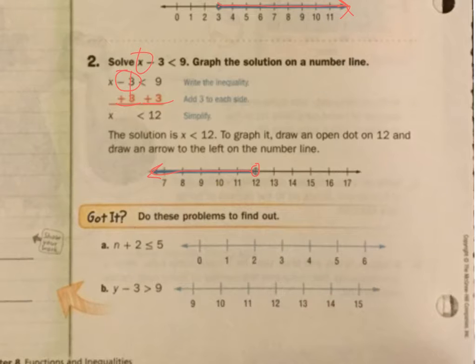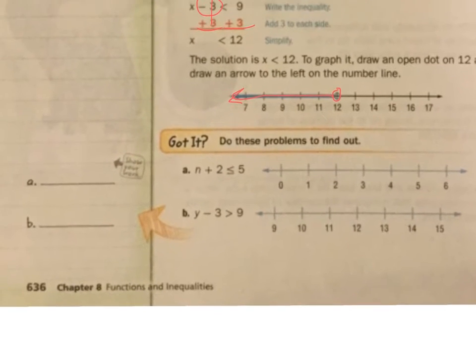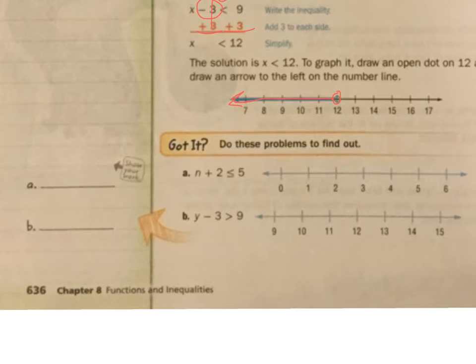Let's do these together. First thing I want to do is solve for n on this one. I have a plus 2, so let's get rid of that 2. Minus 2, minus 2. So it's n is less than or equal to 5 minus 2 is 3. So n less than or equal to 3. The way I do it, I go to 3. It says it's equal to, so it's a solid, and n is less than it, so it's going to go this way.